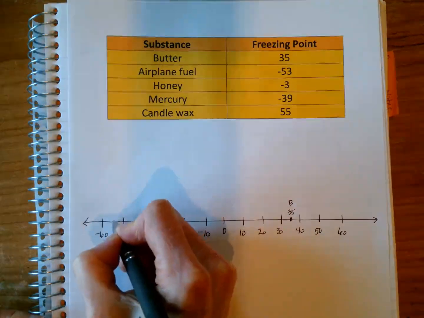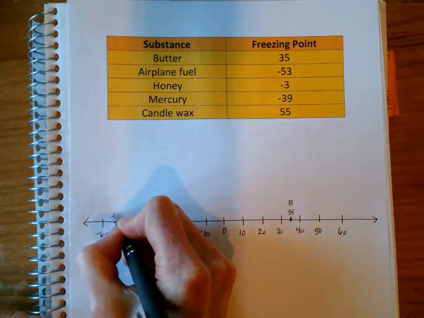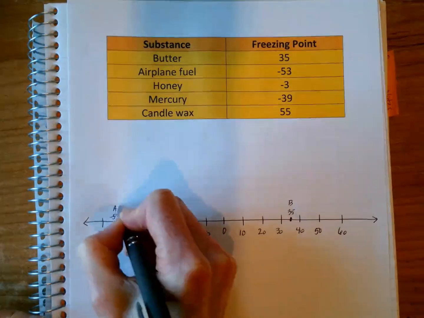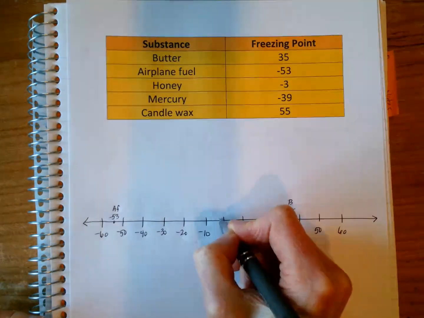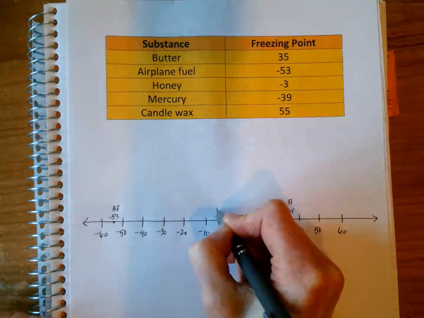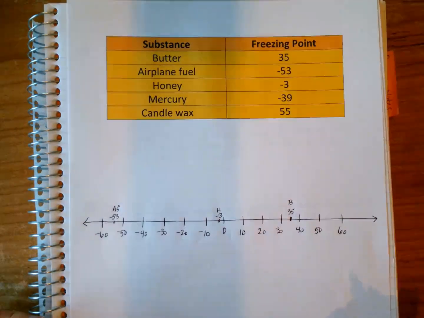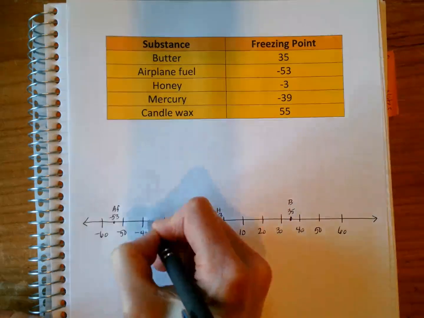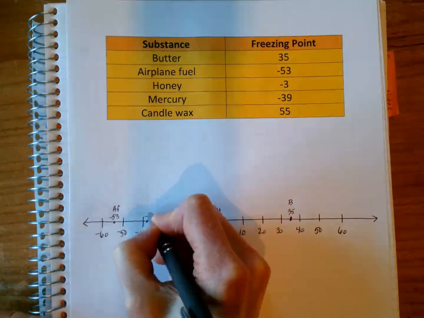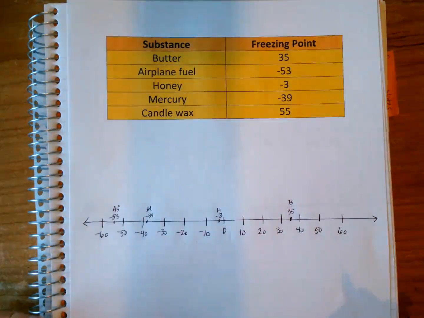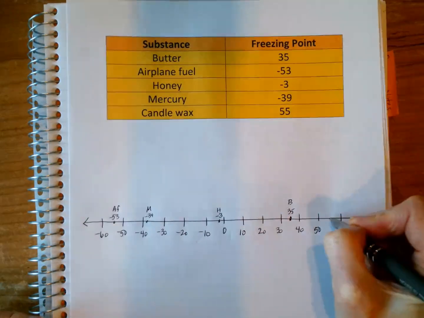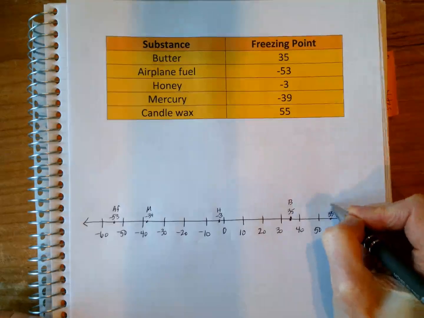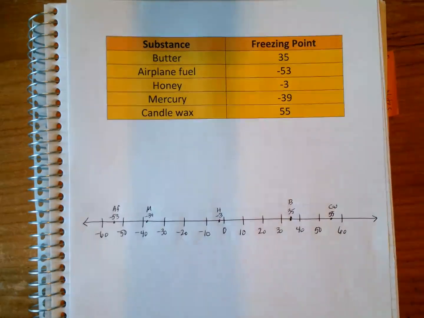So we'll put -53, and we'll call that AF for airplane fuel. Honey freezes at -3, H for honey. Mercury is at -39, M for mercury, and candle wax will freeze at a temperature of 55 degrees. And CW for candle wax.